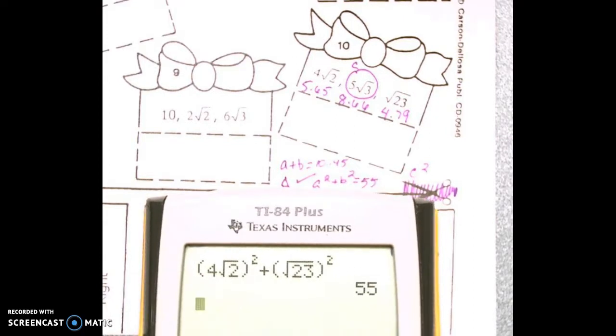I want to see what the C squared by itself is. So again, I'm going to use my parentheses. I'm going to use my 5 second square root 3, get out of the square root sign, close the parenthesis, square that number, and that gives me 75.